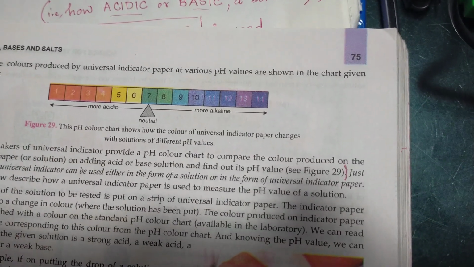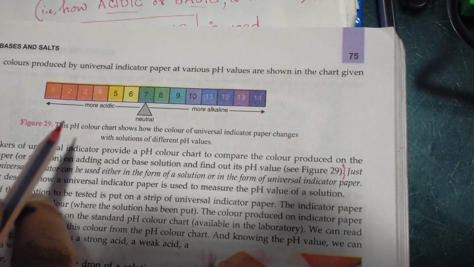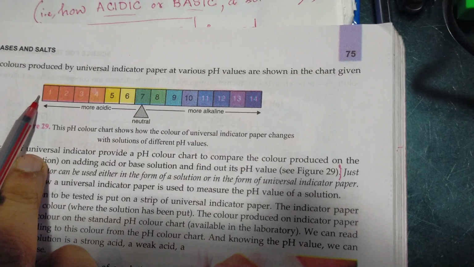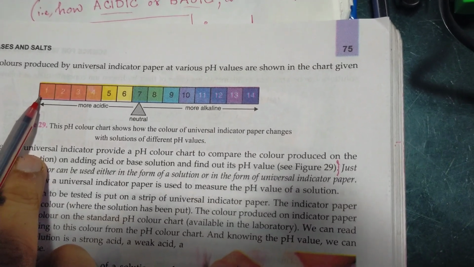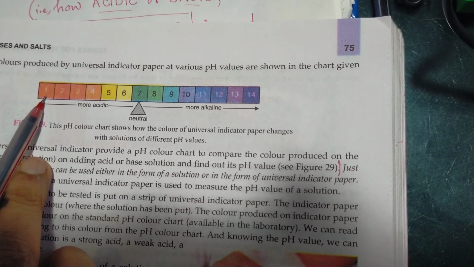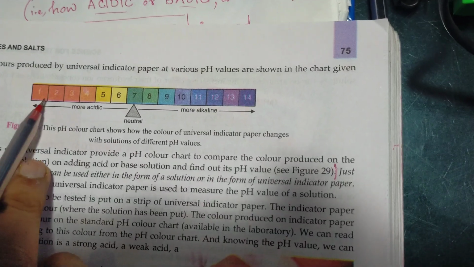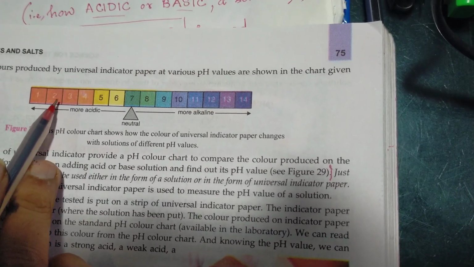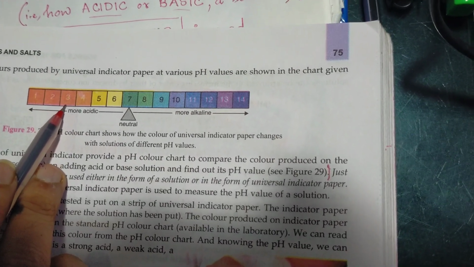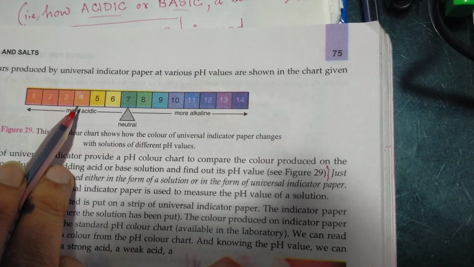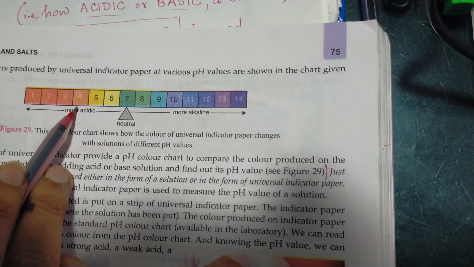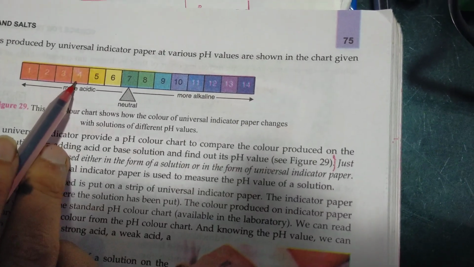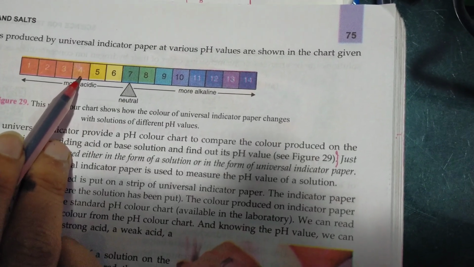From this chart, we get that if the strip of paper gets this color, then it has a pH value of 1. This is very deep red. It's comparatively lighter, then the pH value is 2. Comparatively lighter red, then it is pH value 3. When the strip of paper gets the color orange, as you can all see here, it is pH value 4.